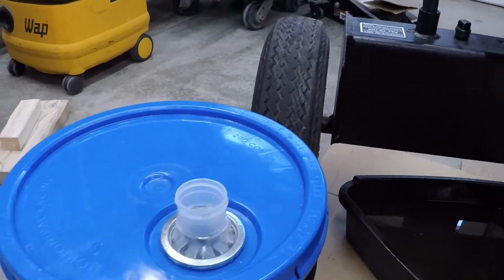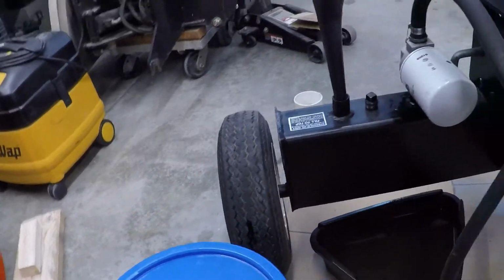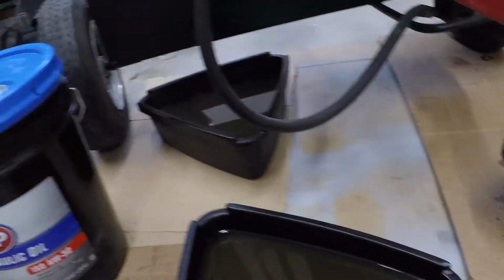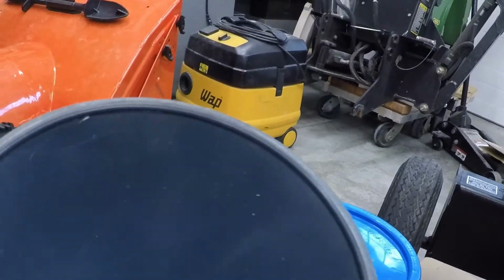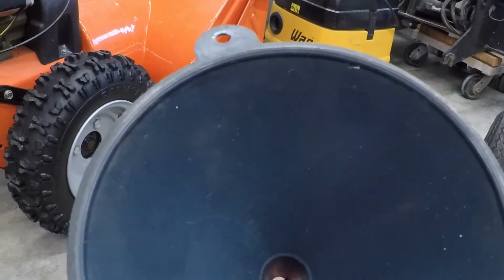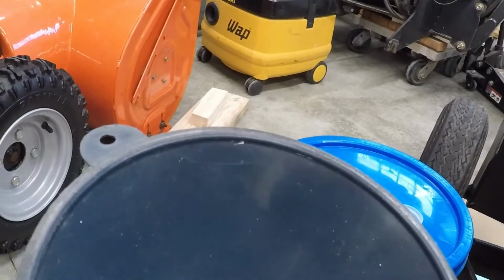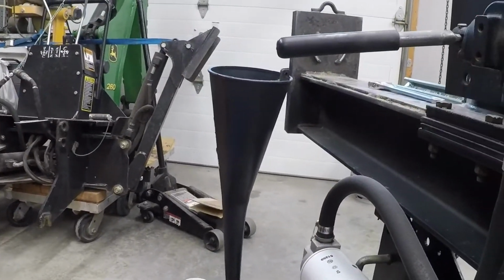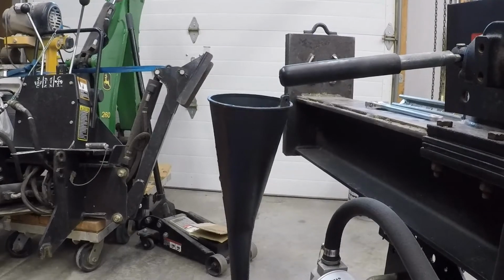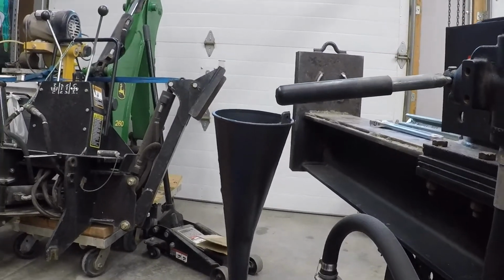And what I did was I brought this funnel out, and I was going to use this to fill it, but then the more I looked at it, I thought, this is going to bottleneck and just start to fill up the funnel with fluid. So I took the time, went out, and got my larger funnel. And that seems to be working good.